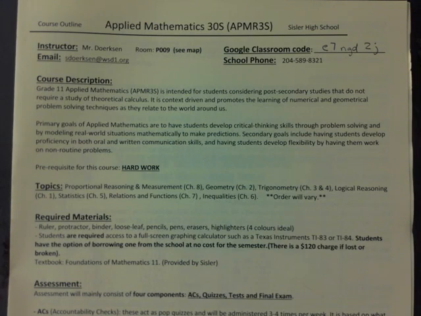You have a resource sheet. What more do you need? Do you have a graphing calculator? What else do you need?